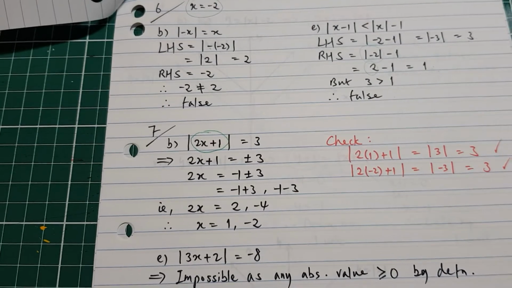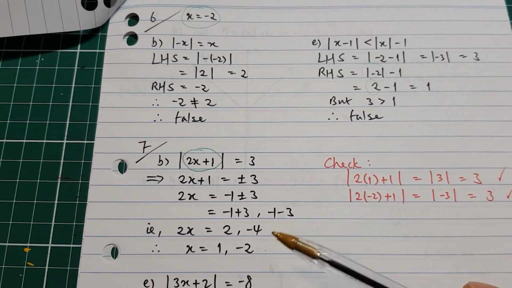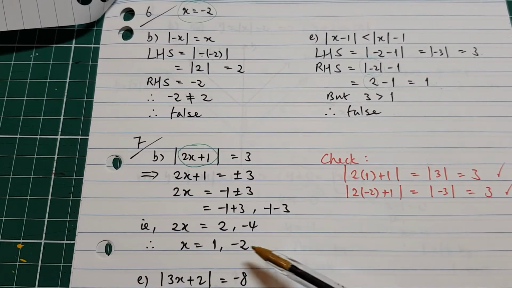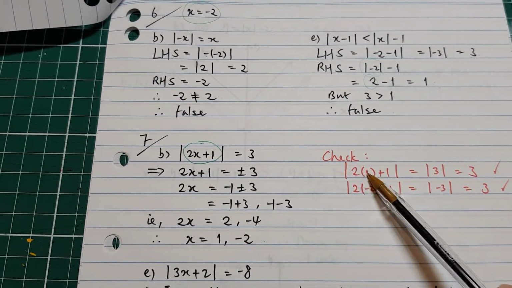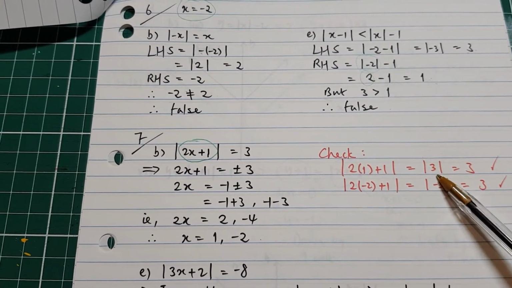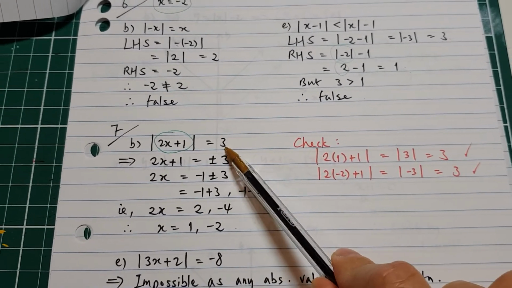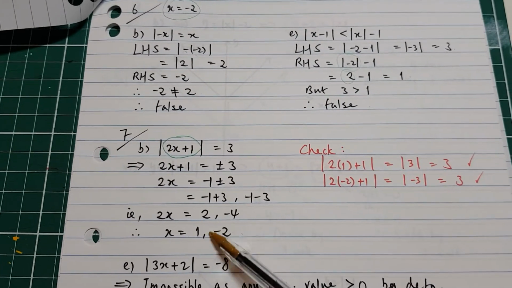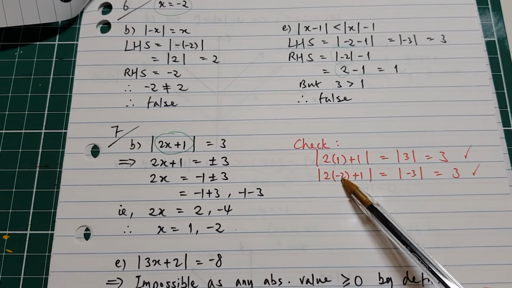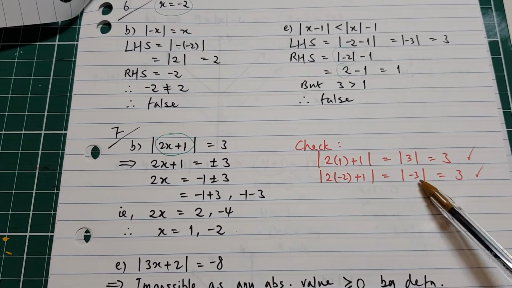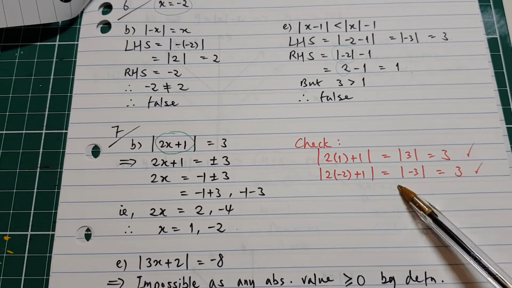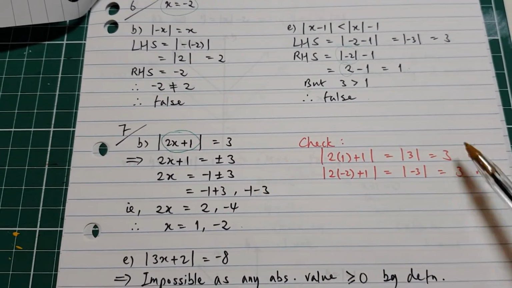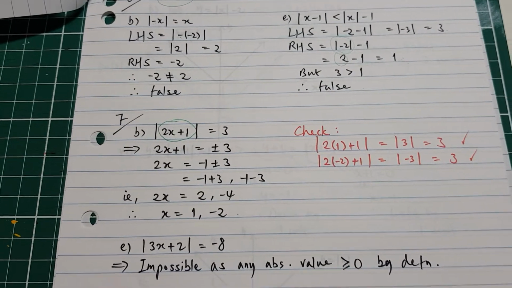Now, it's always a good habit to check. So now sub back in. 1 back into that equation: 2 times 1 plus 1 is absolute 3, which is 3, which is the right-hand side. So it satisfies. The second solution, -2, put it in there. You get -4 plus 1, which is -3, but sitting inside the absolute value. So that's going to be 3 again. So both satisfy the equation.